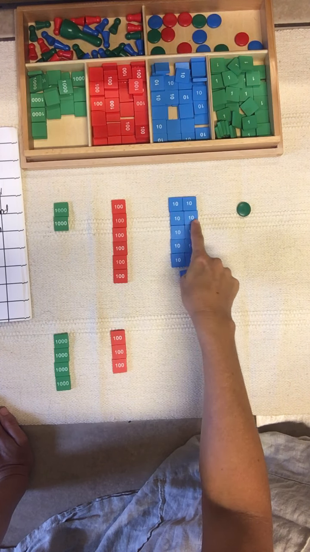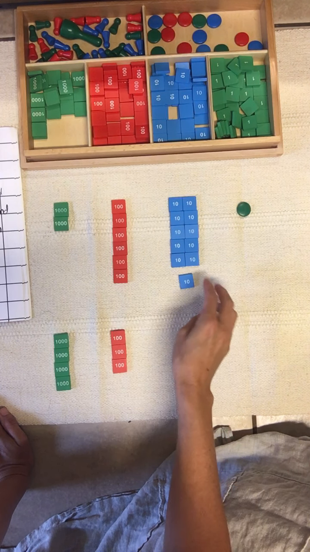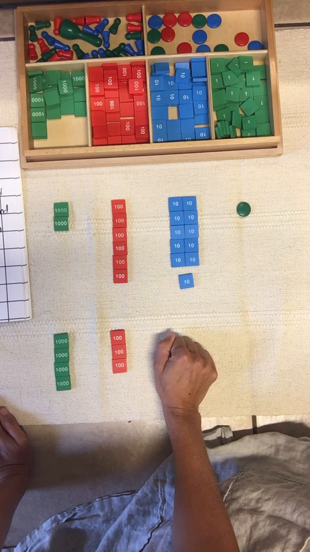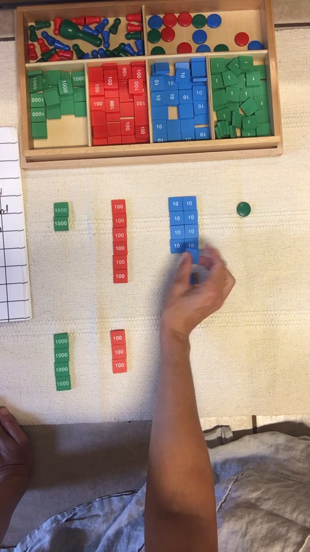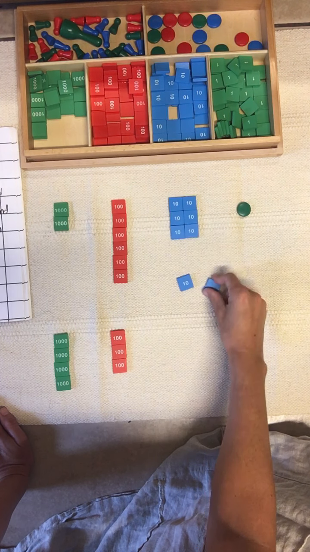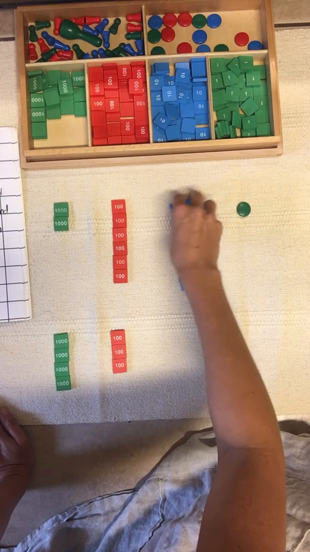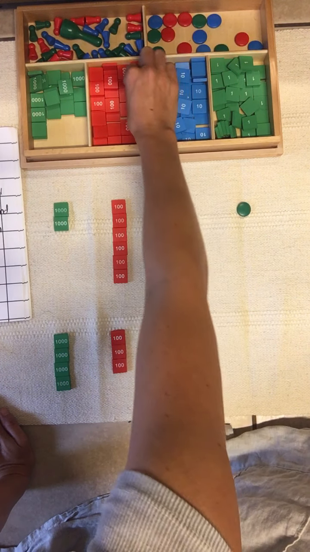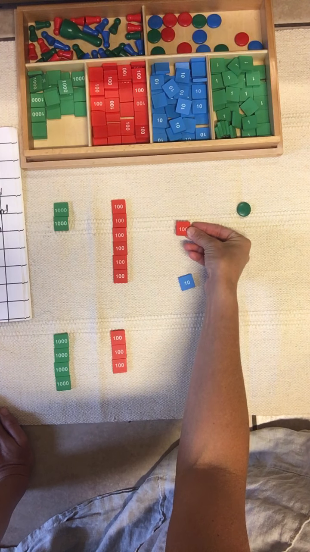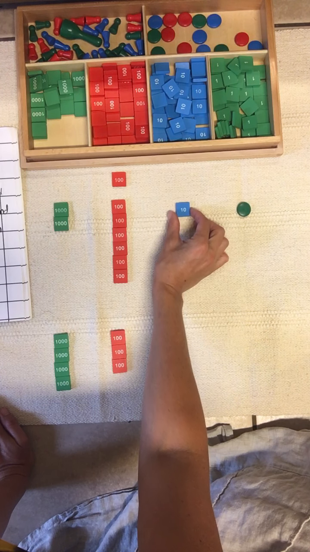10, 20, 30, 40, 50, 60, 70, 80, 90, 100. That is 2, 4, 6, 8, 10 tens. 10 tens make 100. So what do you think I'm going to do? That's right. I'm going to exchange those 10 tens. Put them in the bank. I'm going to pull out my 100, but hundreds don't live over here with the tens, they live with hundreds. Put it here. Move this up.